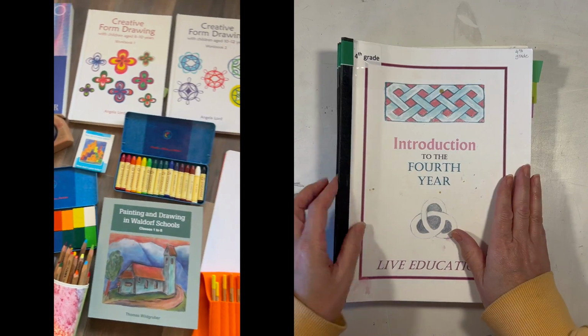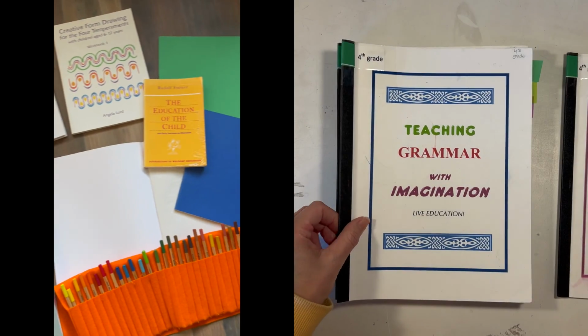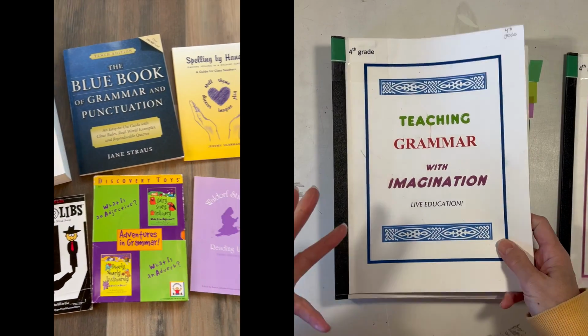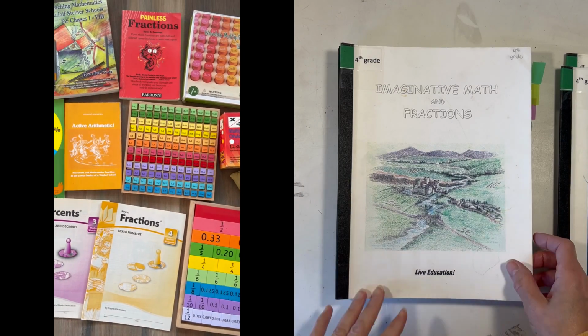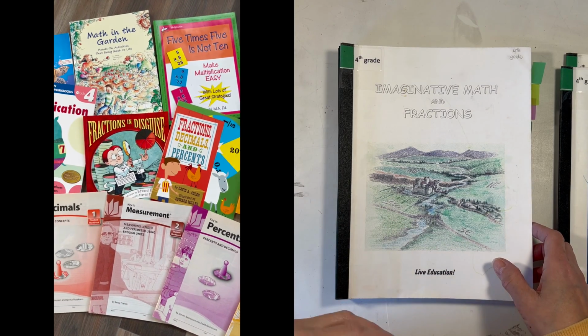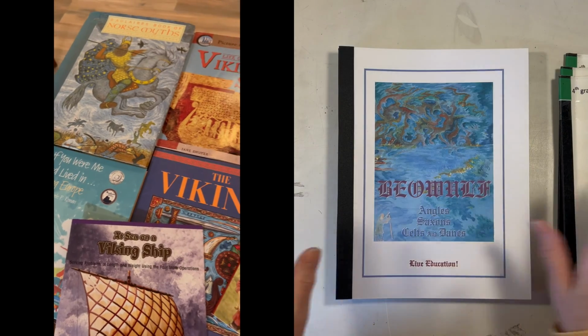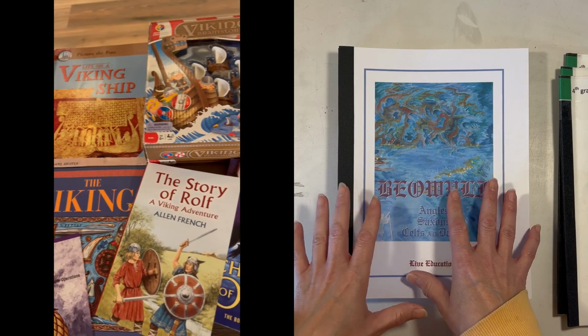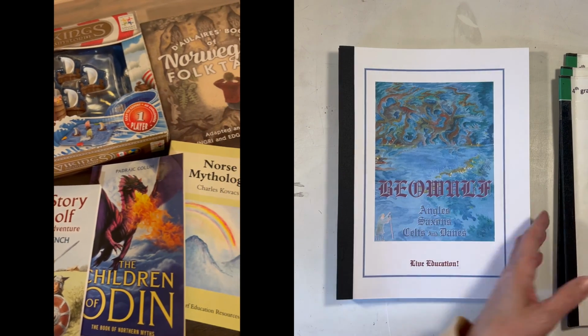So we've already gone through the introduction of the 4th year. We've already covered the resources for grammar. We've explored our math resources, focusing on fractions and our multiplication tables. And today we're going to look at the history for the grade 4 curriculum.